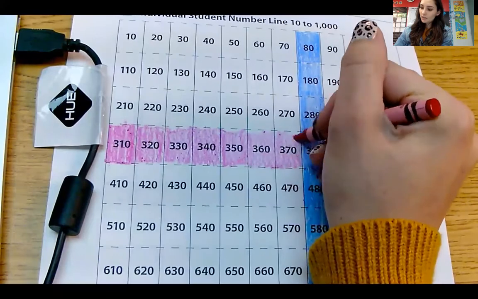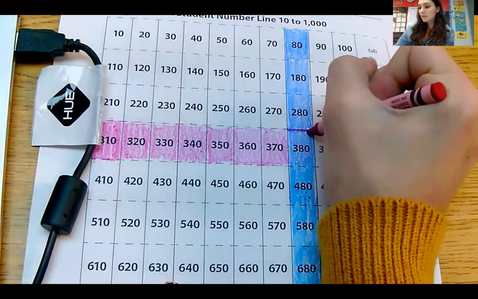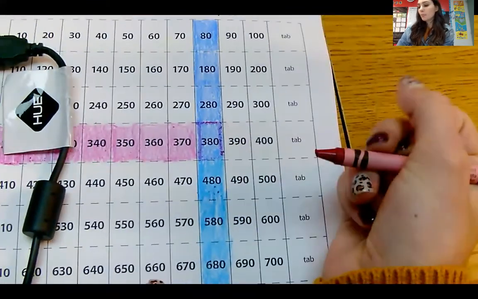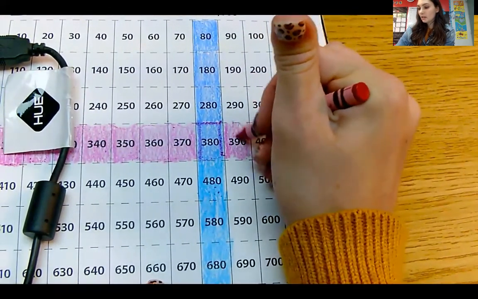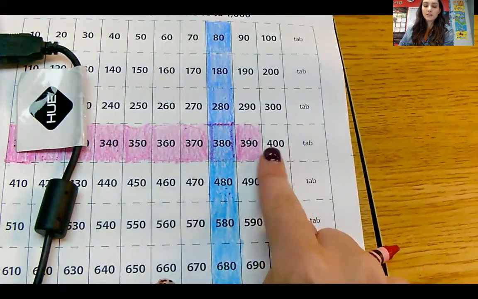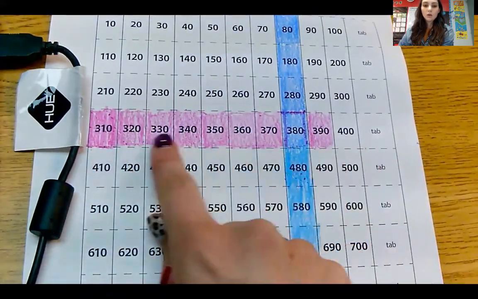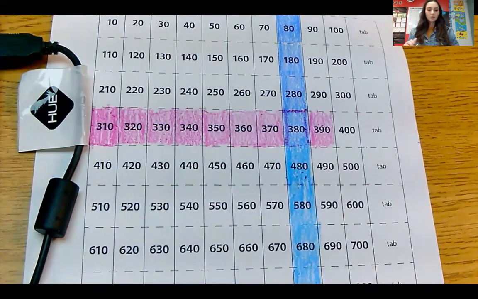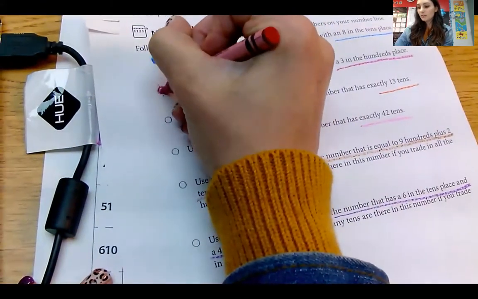And then when I get to 380, since I already colored it in blue, I'm just going to outline it in red, kind of like how we did our addition table. We had to outline some of those numbers in different colors. Okay. Be careful, don't color the 400 because that has a 4 in the 100 spot and not a 3. Okay, so this whole row should be colored in red. Okay, so I'm going to check that part off of my worksheet.